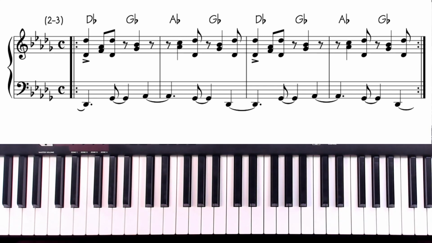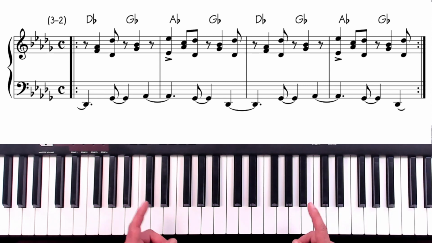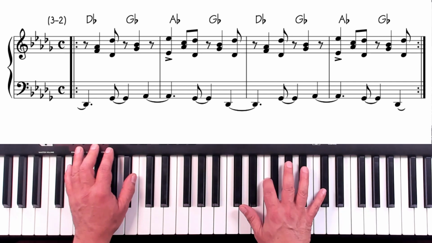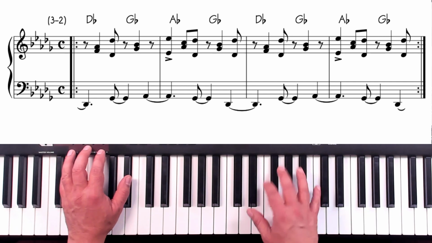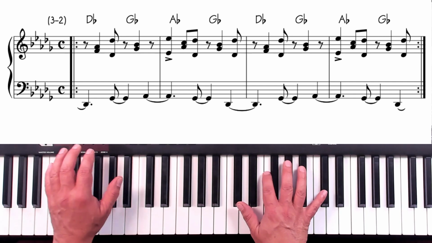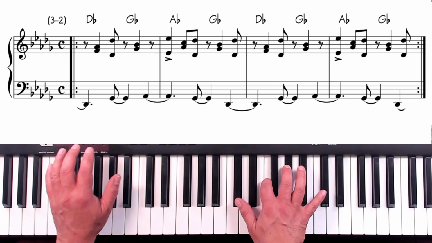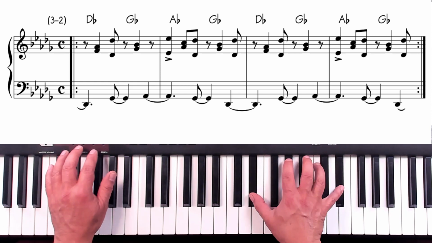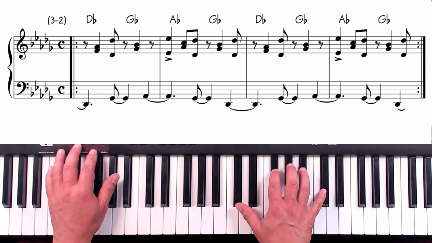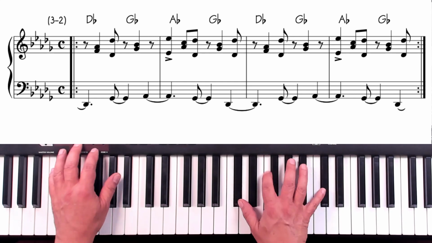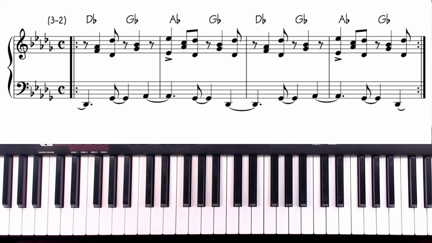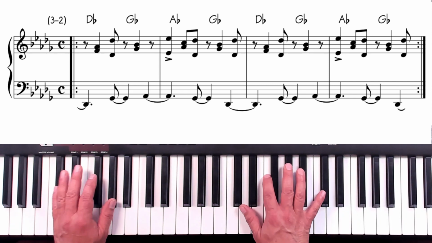Good. Now, time to switch to 3-2 clave. 1, 2, 3. Okay, you know, better. Let's do quarter note pulse with the left hand, and we're going to read with our right hand. 1, 2, 3, and 1. Left hand is the same. Okay, so now we're gonna play together. 1, 2, 3, and.